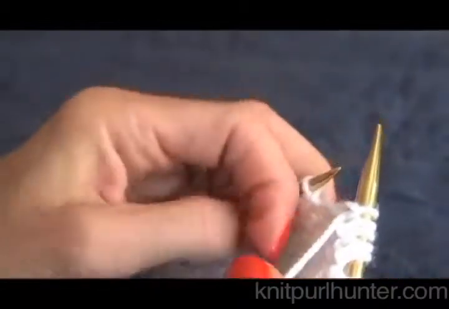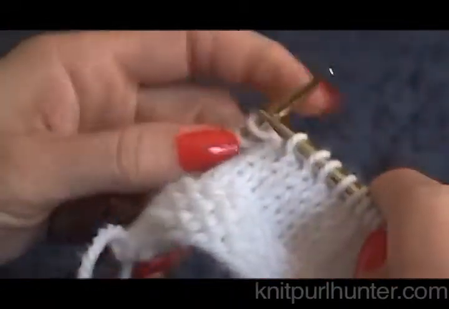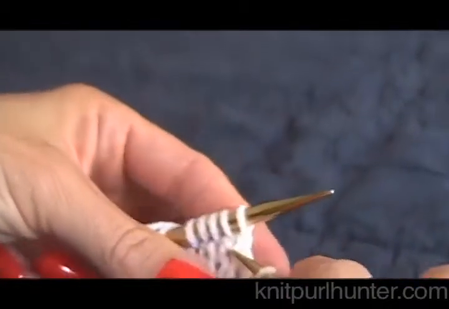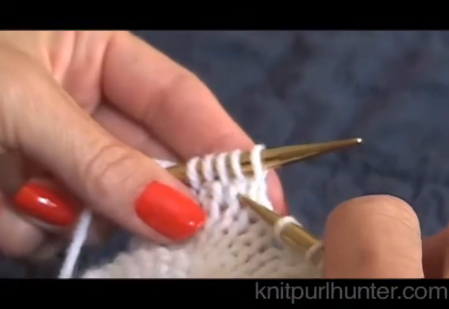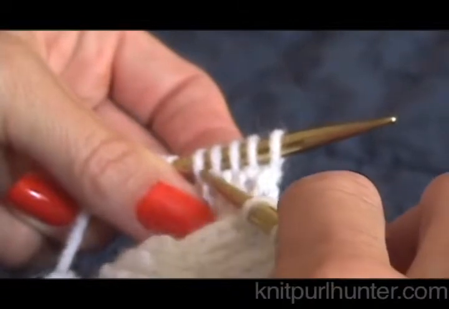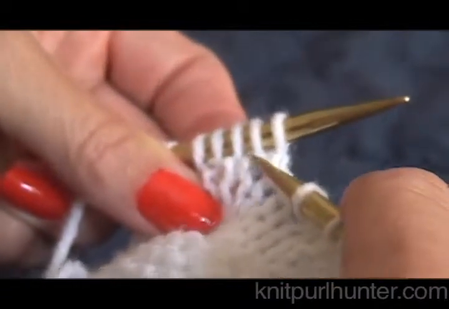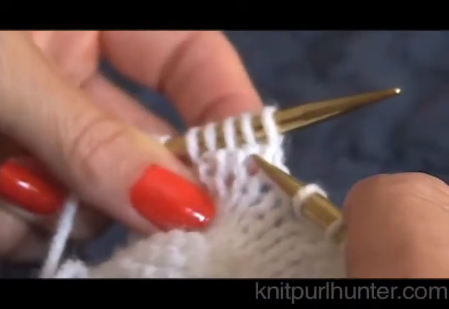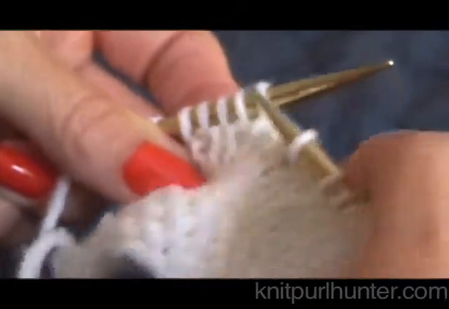Let's purl one more stitch and see what it looks like on the knit side. So when I turn that, here are my 2 Make One Purls that have the left leaning increase. You can see that stitch has a definite left lean.